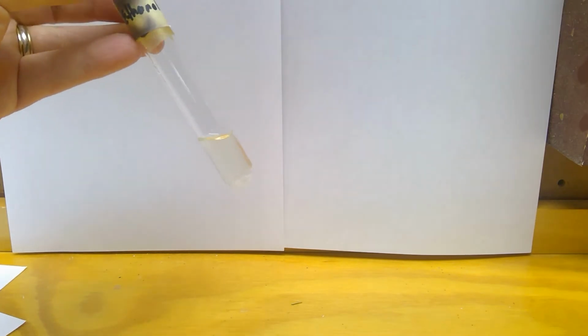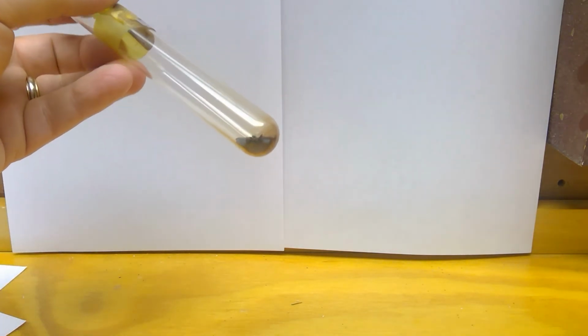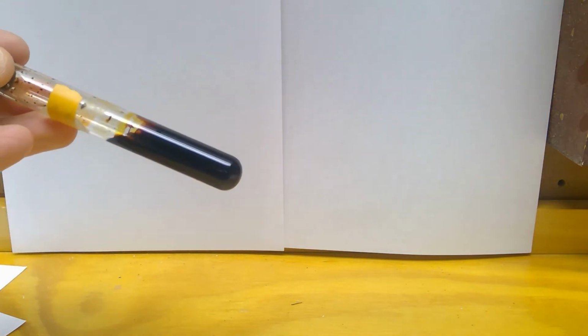All right, let's see. Now we're going to go on to, what are we on? G. All right, so we've got ethanol and iodine crystals. Ethanol, again, is a clear liquid. Our iodine crystals again. Here they are. And then this is what it looks like mixed together.